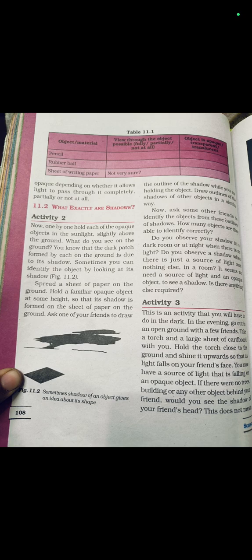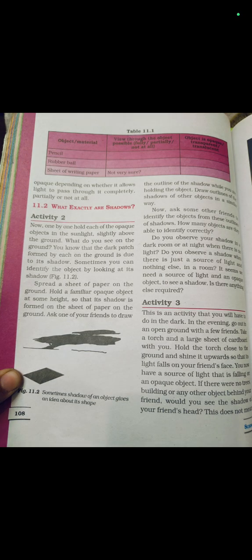Excuse me, ma'am, do we have to write the whole paragraph on luminous objects? No. Luminous objects, you should know what a luminous object is. We discussed it. Now we are doing activities. This chapter is all about activities only. Okay, ma'am. So this activity was about whether the object is allowing light to pass through it or not.